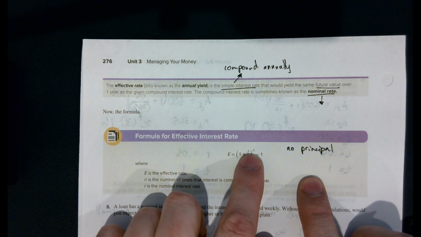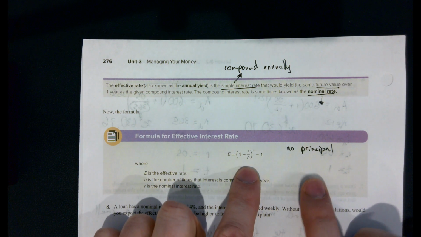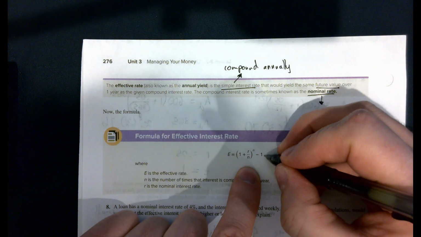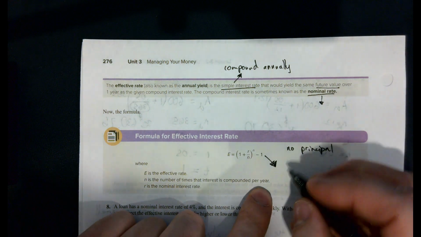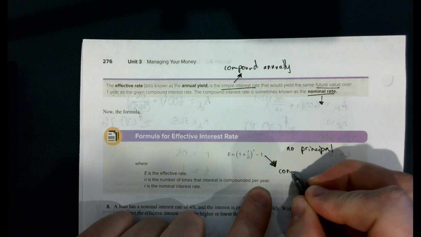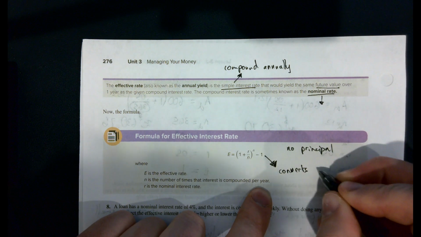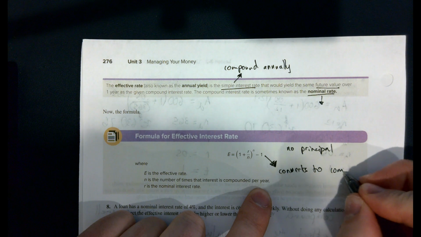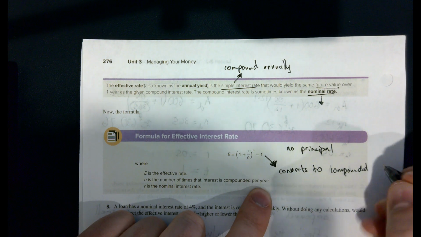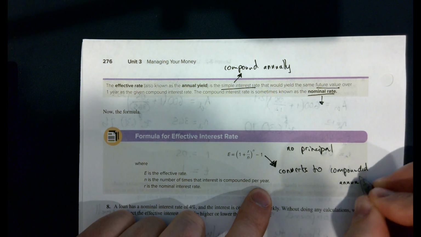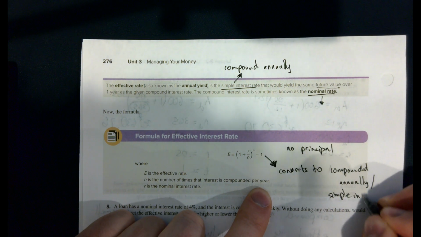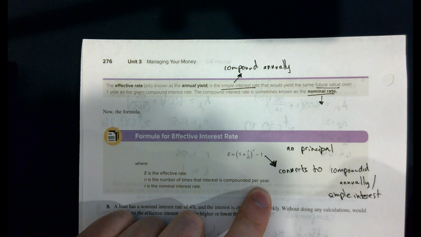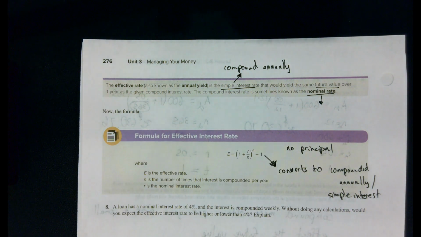We can just take the interest rate and the number of compounds per year, and this converts it to a compounded annually or simple interest rate. And that's an equivalent for a 1 year period.